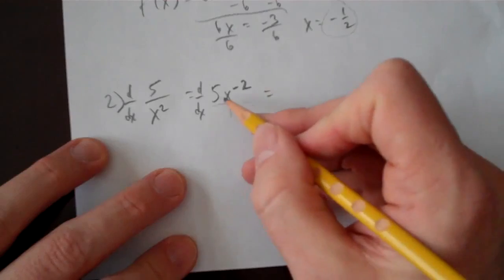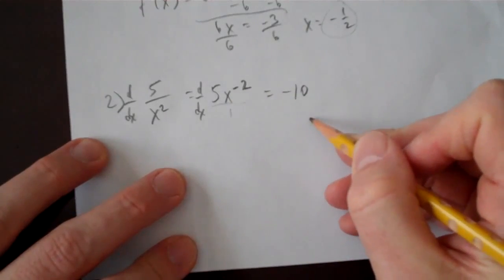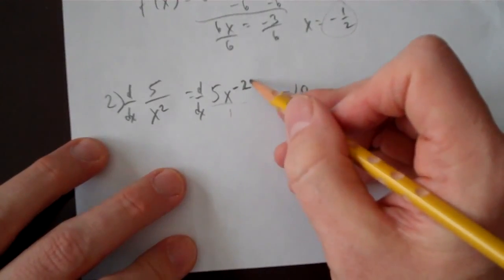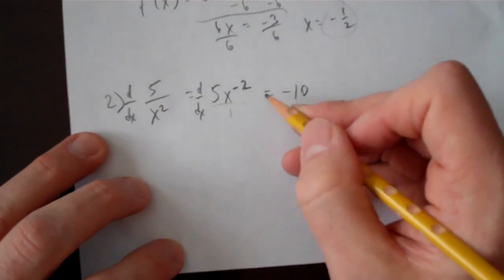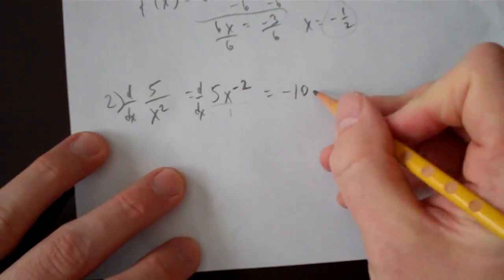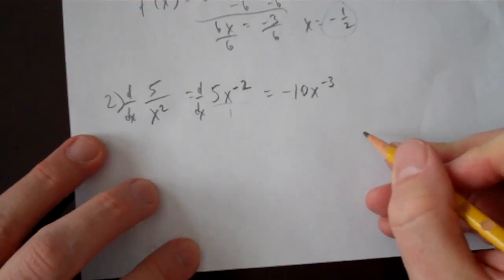We can use power rule. 5 times negative 2 is negative 10. And notice what happens here. We're going to subtract 1 from the exponent. That doesn't mean it goes closer to 0. It means we subtract 1. A negative 2 minus 1 is negative 3.